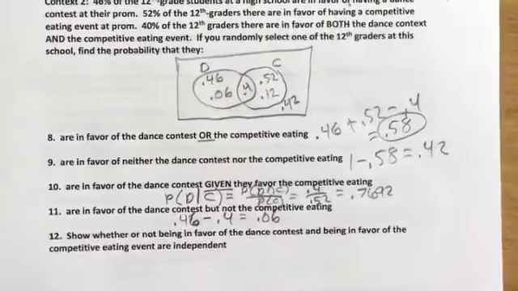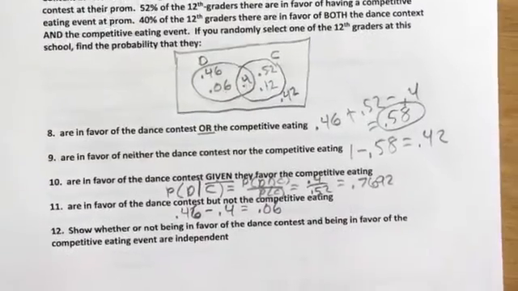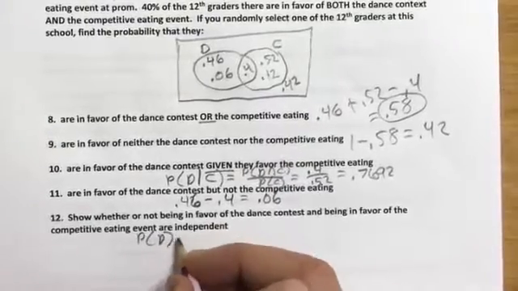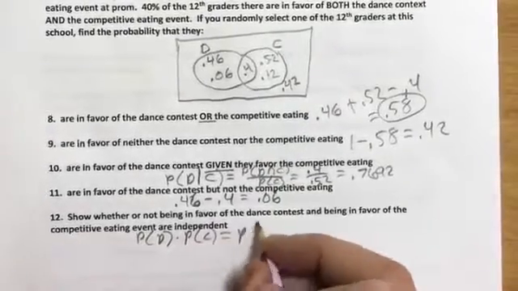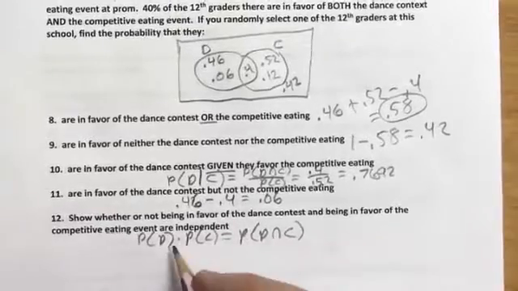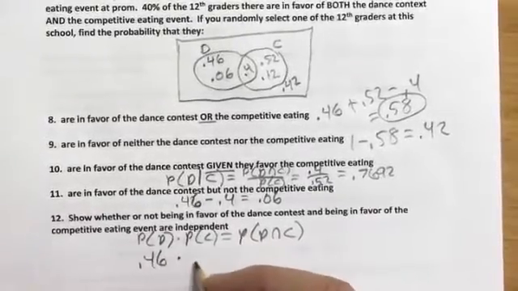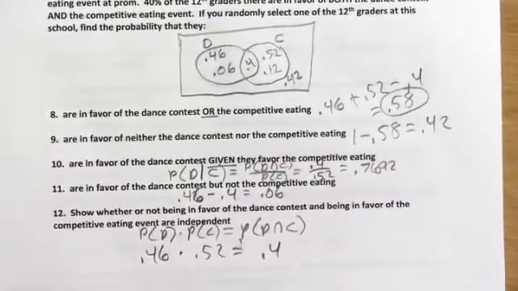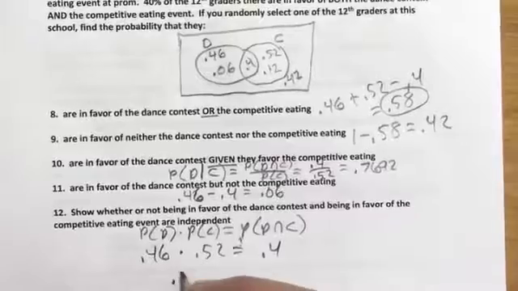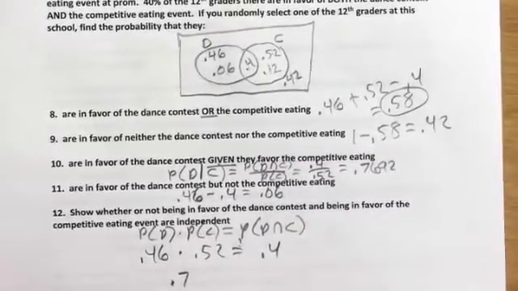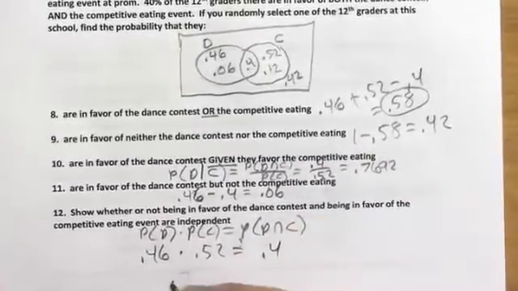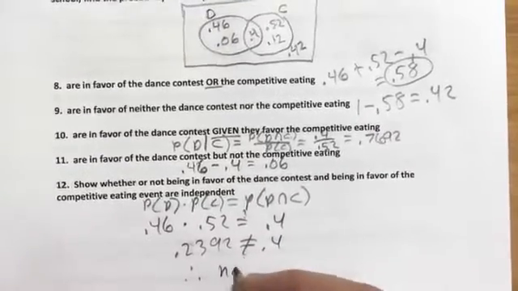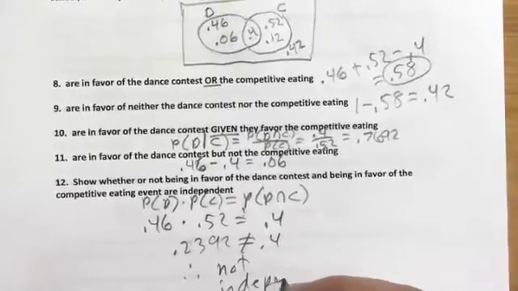Okay, there we go. And show whether or not they're independent. Well, if they're independent, the probability of one times the probability of the other equals the probability of both. So that would be 0.46 times 0.52. Is that equal to 0.4? Well, it's definitely not 0.7. It's 0.2392. That is not equal to 0.4. So therefore, they are not independent.